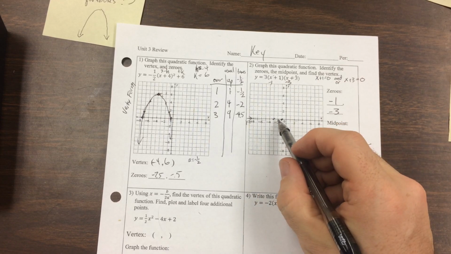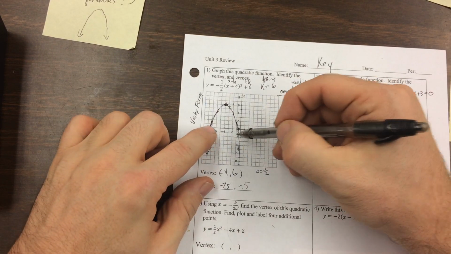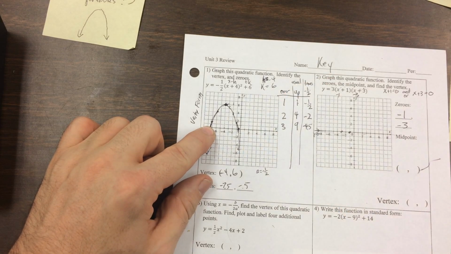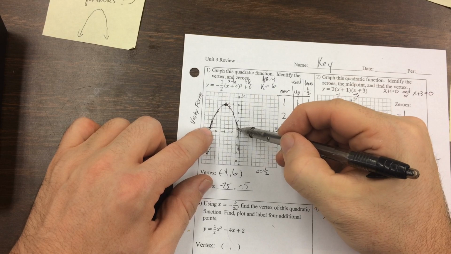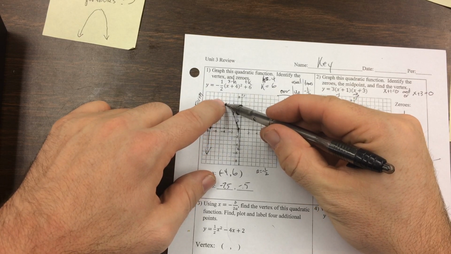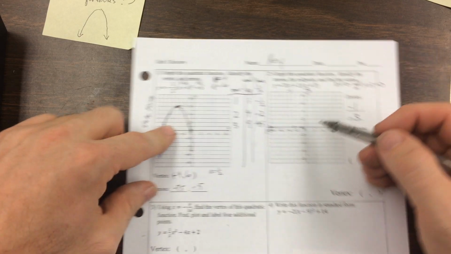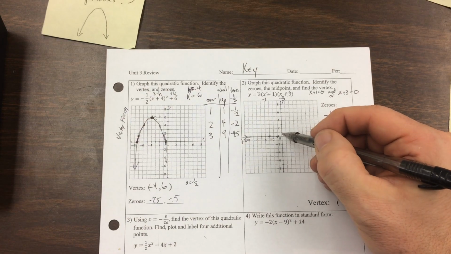Now, the vertex, just like we had with the zeros here, our vertex is halfway in between those, right? That's true of any parabola. They're symmetrical.